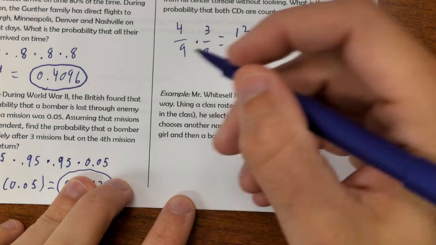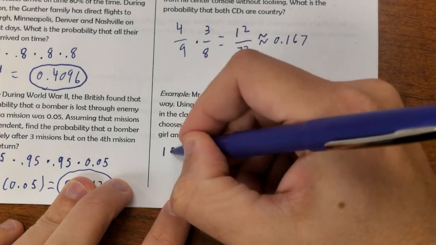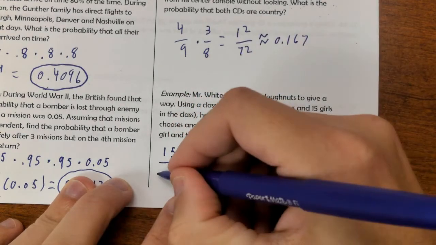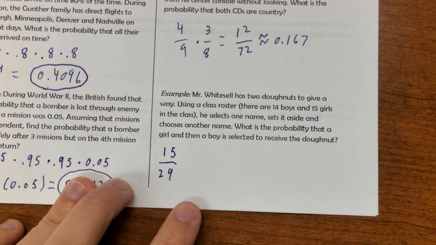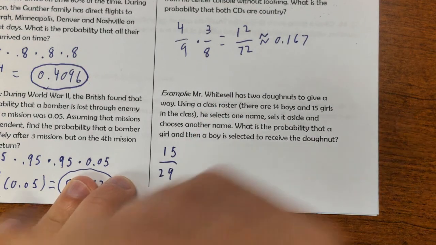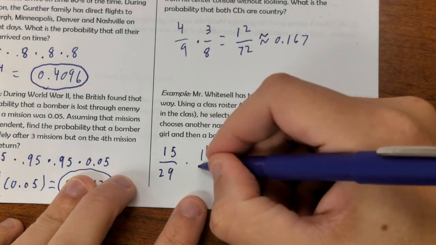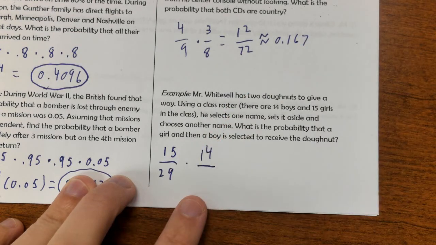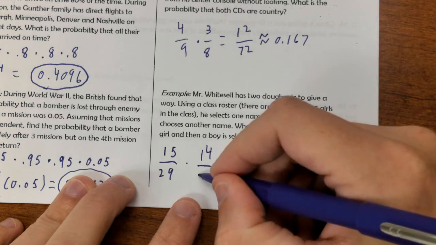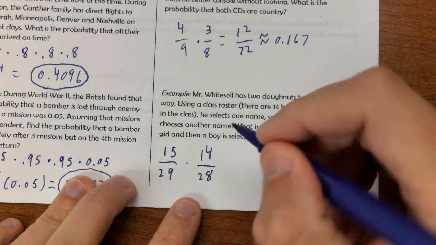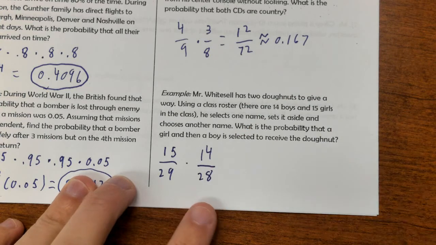So let's take a look. We have 15 girls out of 29 total students in the class. Yay, addition. And we have 14 boys. In the second scenario, we only have 14 boys. Okay. Out of, well, I've taken a girl out of the class. She can't get donuts twice. So there are only 28 students left.